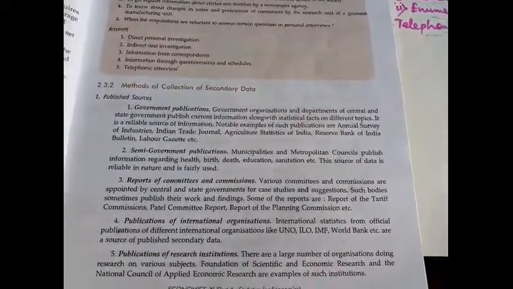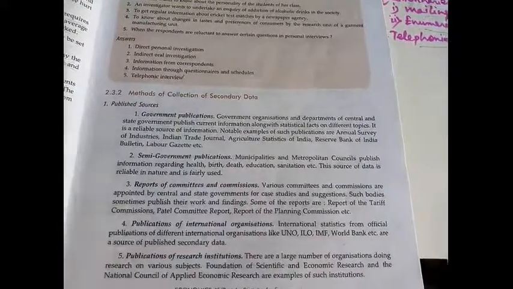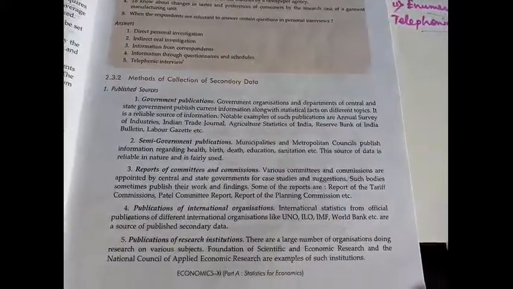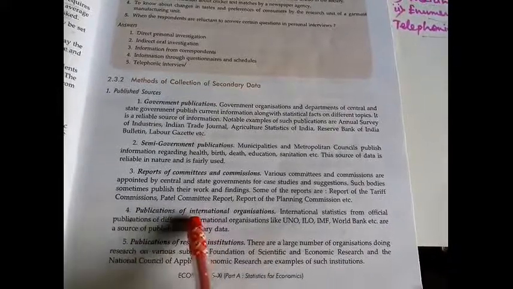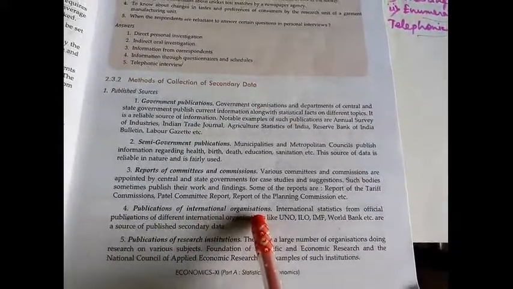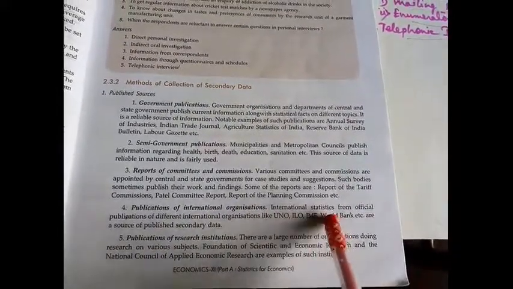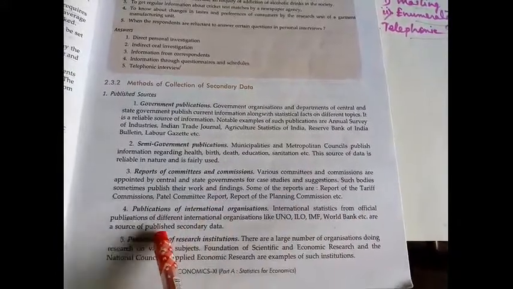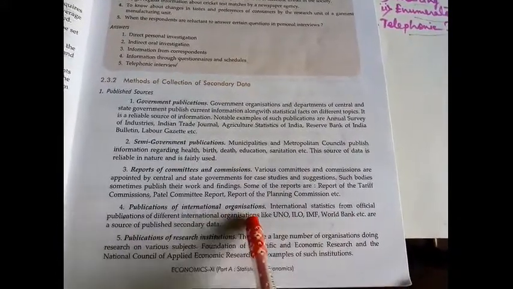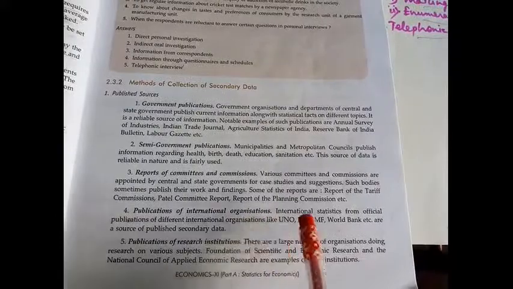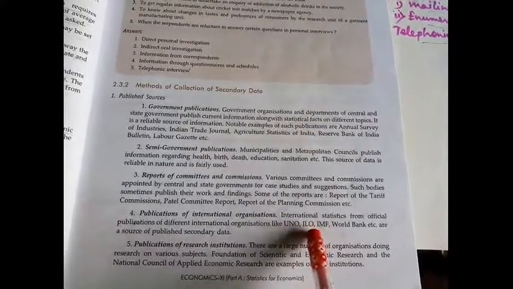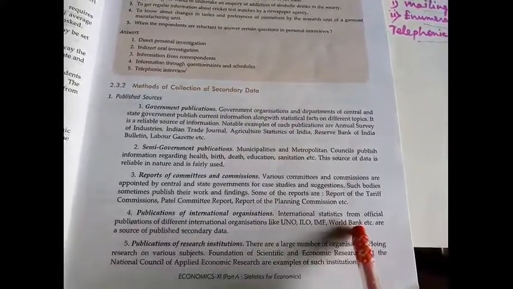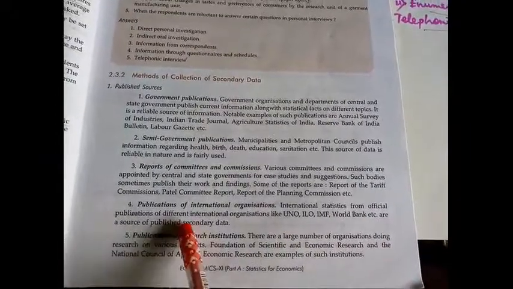You can rely on them also. So, reports of committees and commissions. Next come publications of international organizations. International statistics from official publications of different international organizations like UNO, ILO, IMF, World Bank, etc. are a source of published secondary data.